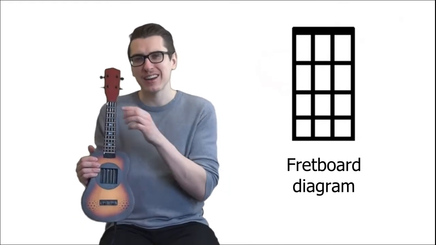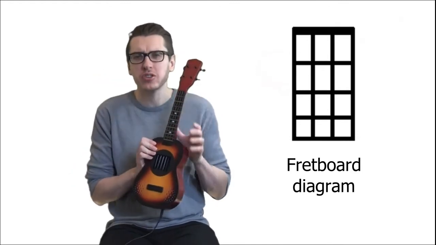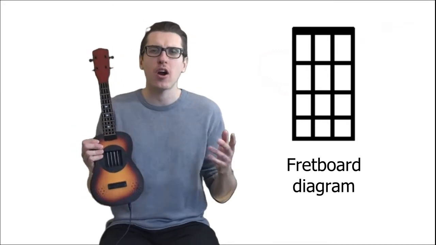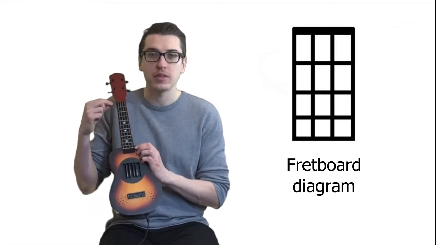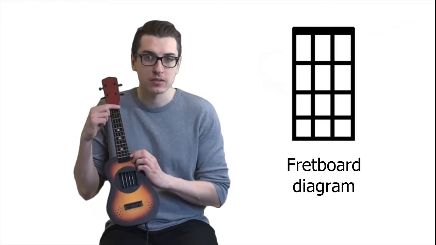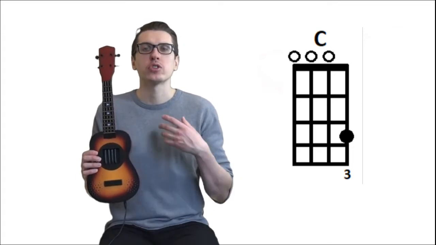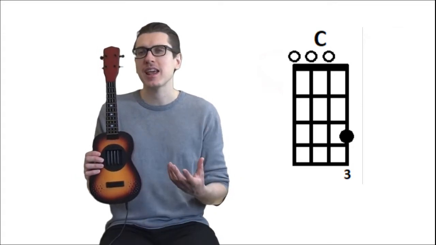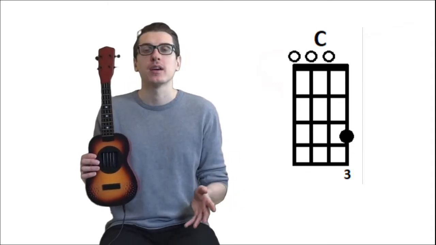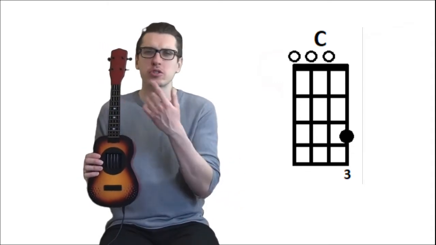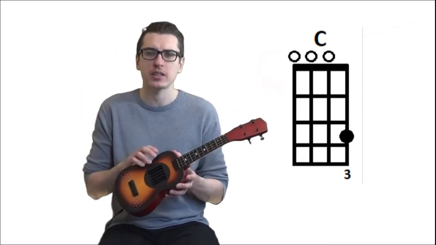And that black line at the top is actually what's known as the nut. You see those on traditional ukuleles and guitars. It just means that that's where the very top of the headstock or neck begins. And what it shows is where to place your fingers, which strings to strum, and it tells us the name of whichever note or chord we're playing. It tells you the fingers to use, it tells you which strings are open, meaning which strings you just strum without pressing anything down.